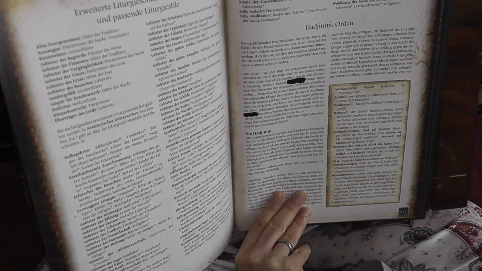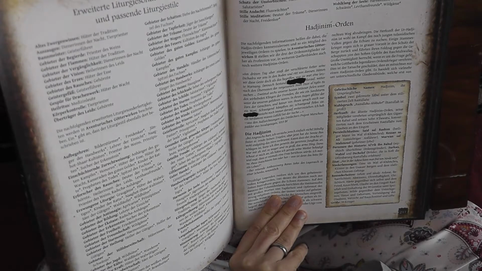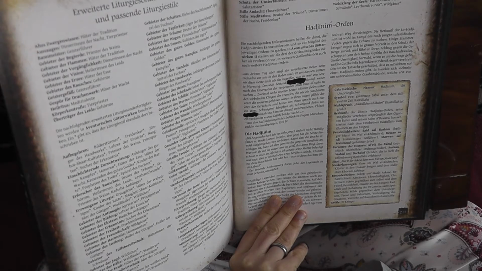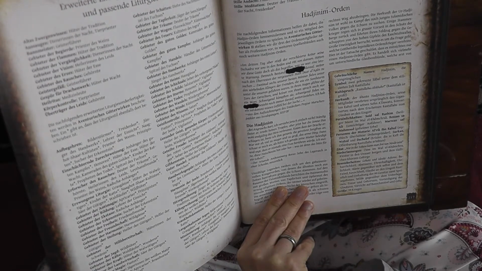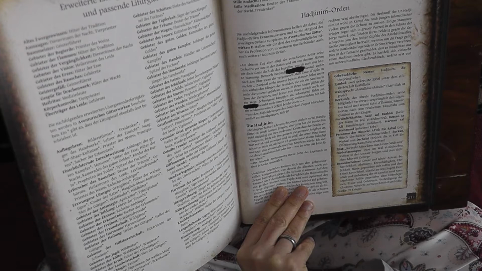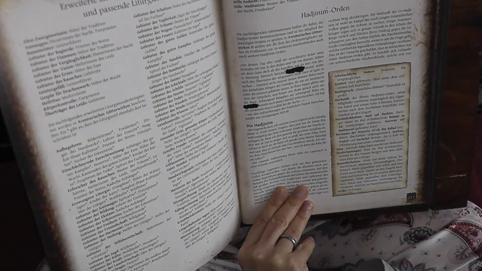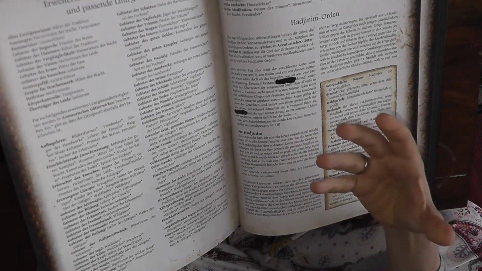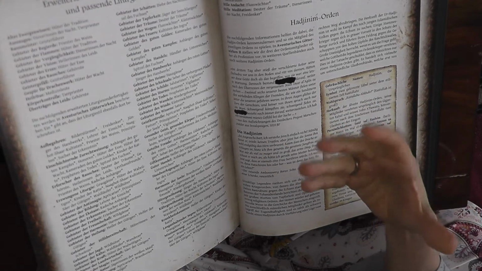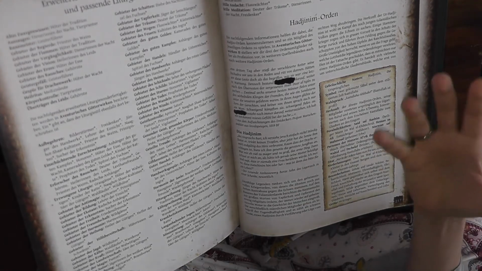They are an order of monks, of fighting monks that live in the mountains. And they believe in Rastola, and Rastola is kind of like our Allah.